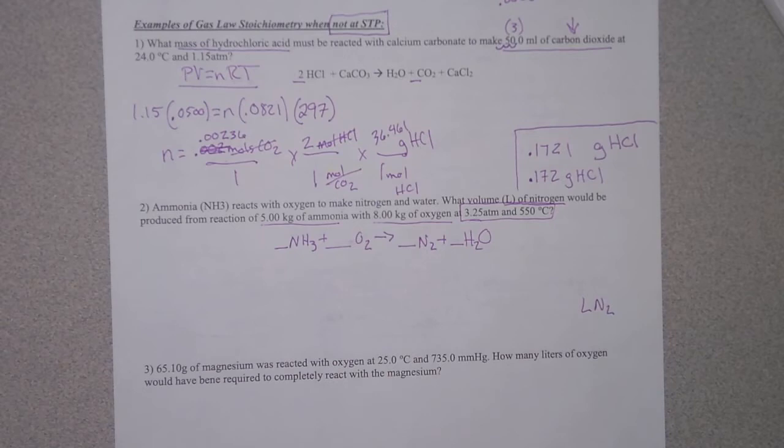Two people have it. 3, 4, 5, 6. Do you have all even numbers?